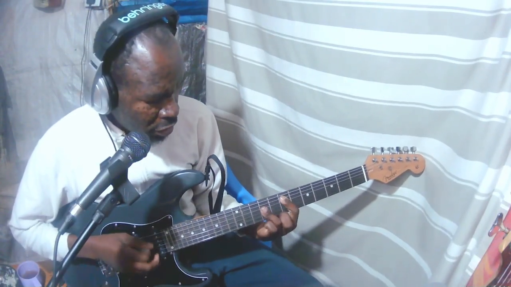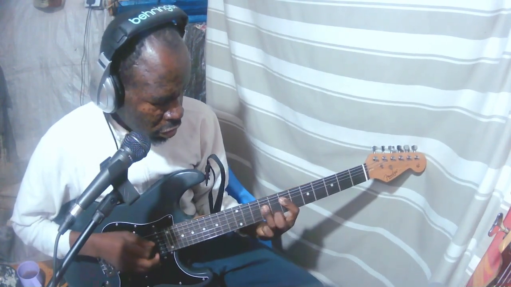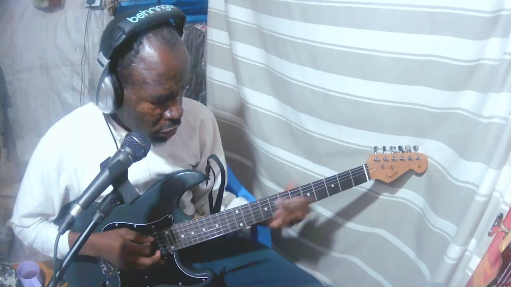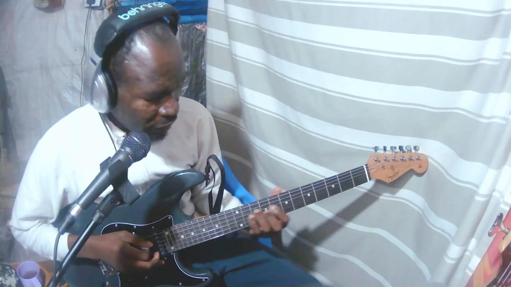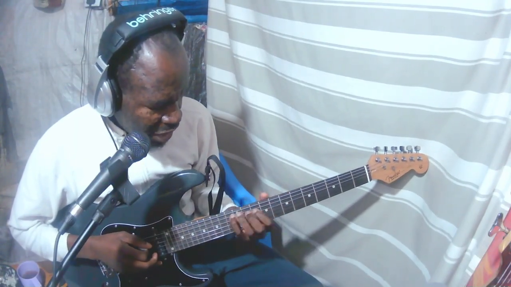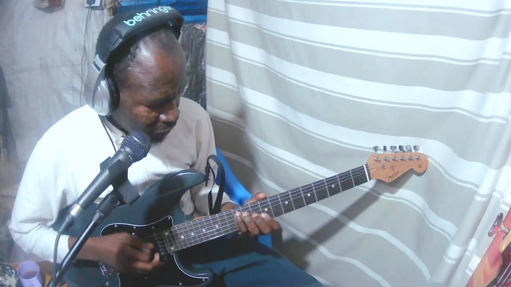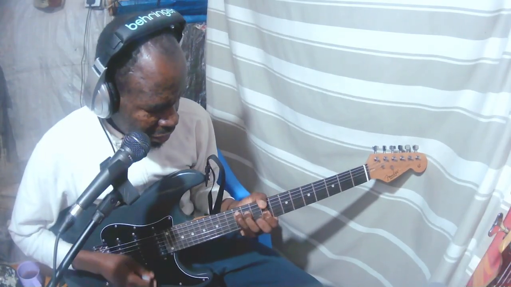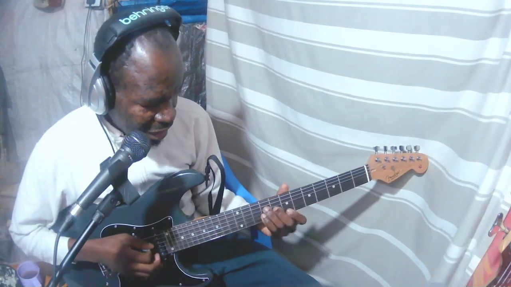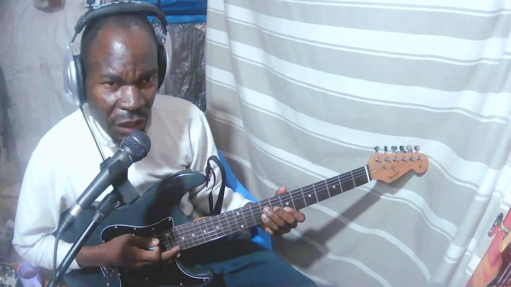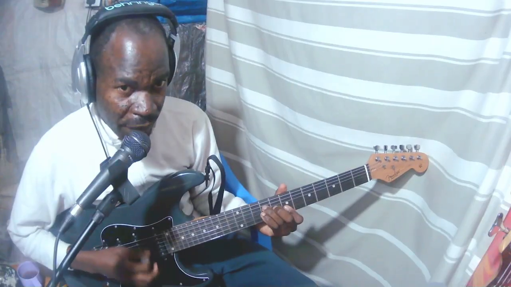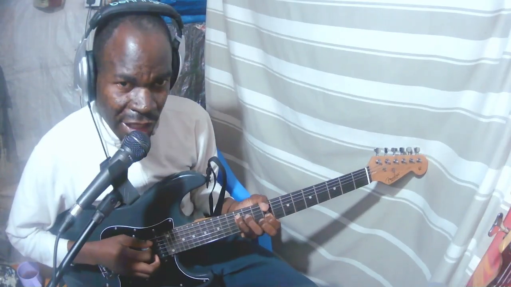So you can play just the same thing. Or you can identify another. If this is A, this is A. This is A in the F shape. A in the F shape. And this is A in the C shape.